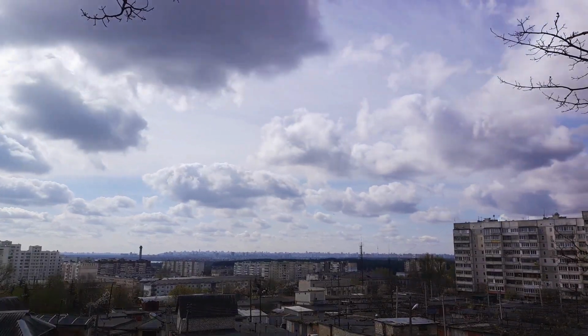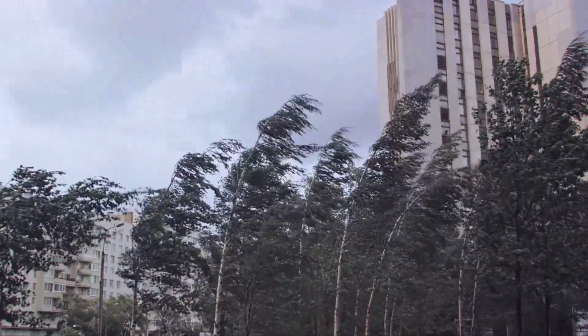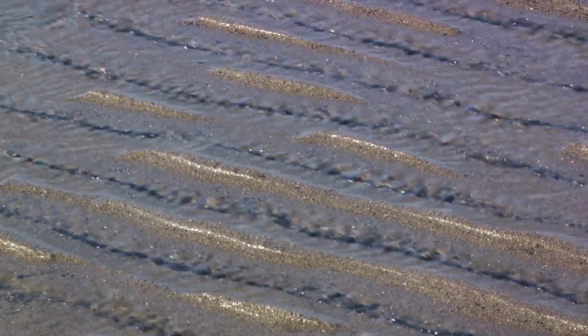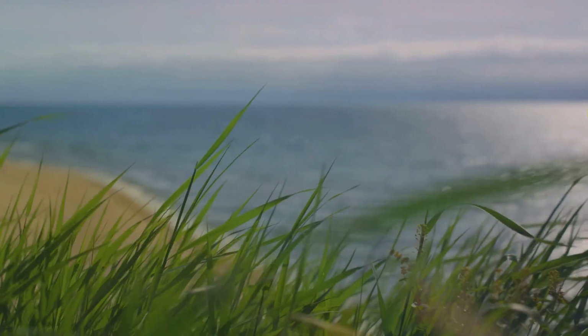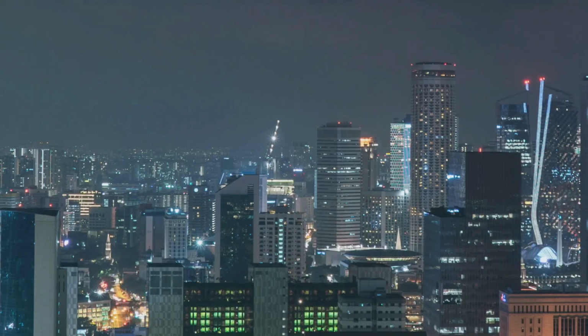Now, let's talk about local winds. These are winds that occur in specific regions and are influenced by local geographical features. For instance, during the day, land heats up faster than water, causing air above the land to rise and create a breeze from the sea. This is known as a sea breeze. At night, the process is reversed, and we get a land breeze.